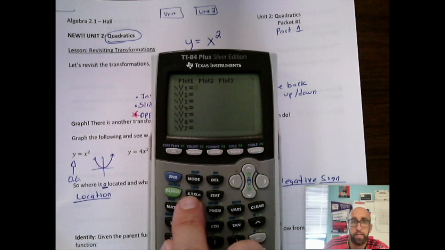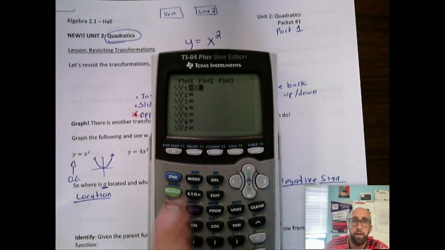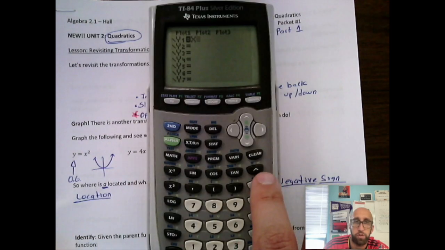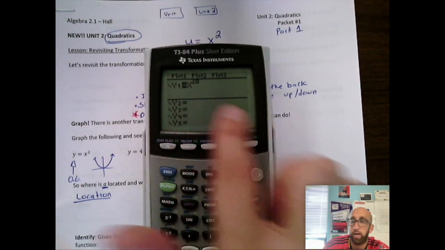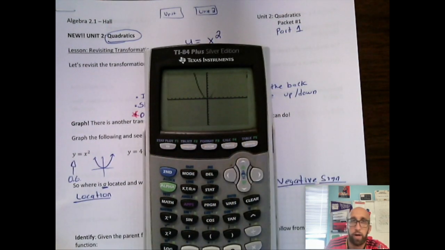So the x button is right next to alpha. It says xt, there's a theta and an n. You hit the x button, and then we want an exponent of 2. So what you could do is right above the division sign is your exponent button, and put a 2. So that is y equals x squared, and we can graph it.